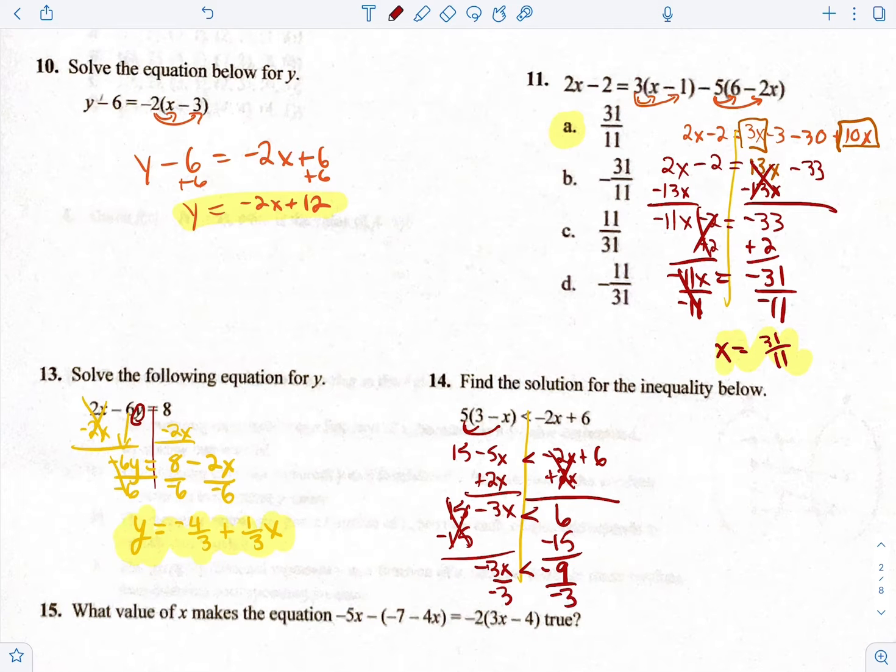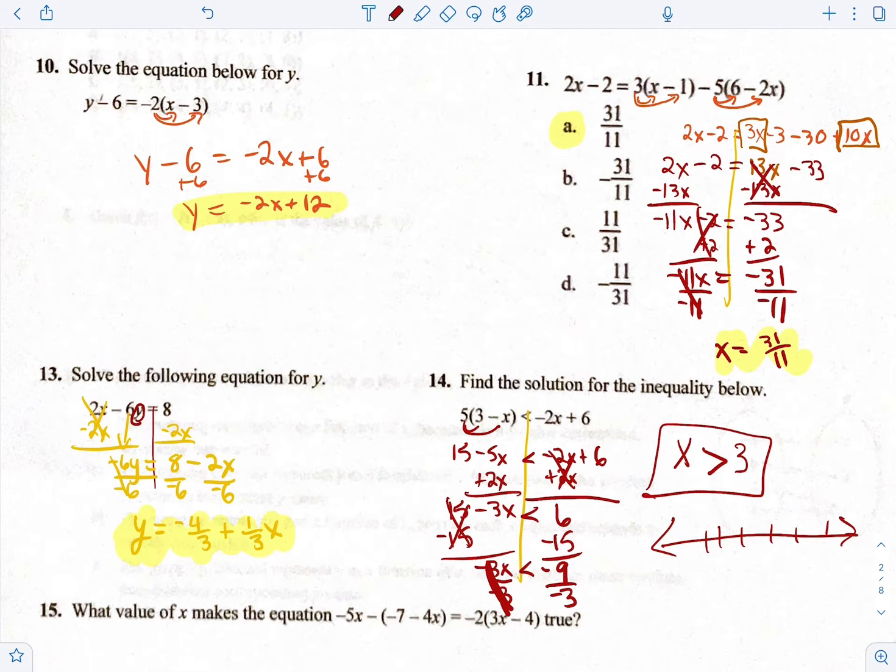See how we're dividing by that negative? That tells us we're going to have to write x is greater than negative 9 divided by negative 3 is a positive 3. So that's our answer. Of course, if we want to do some drawing here, we can have an open circle here and we're shading to the right.